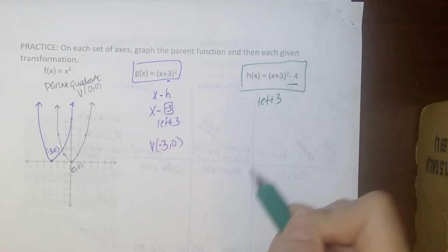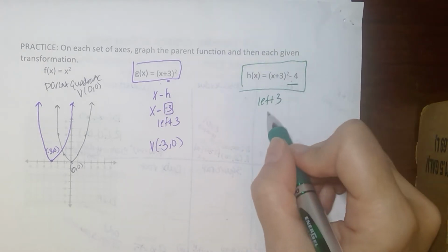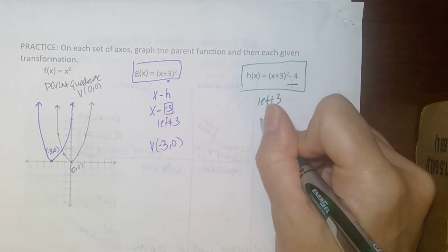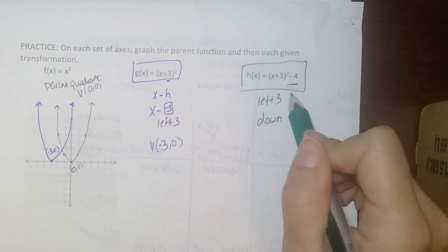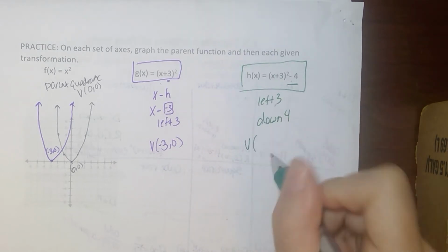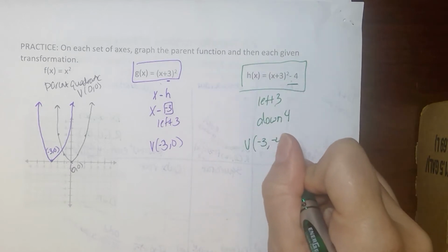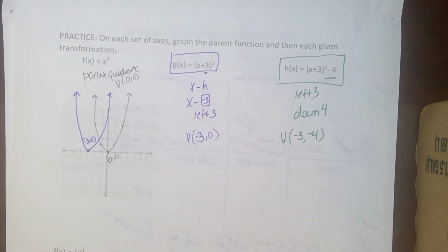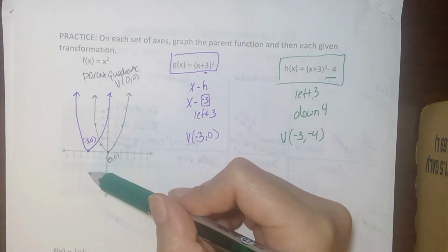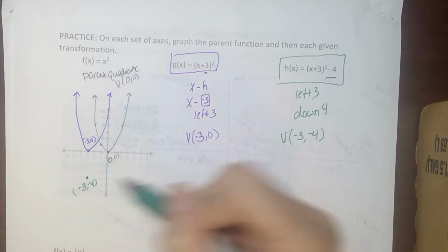Then I have this additional transformation, minus 4. Well, that is my k. It starts as plus k, so it goes the way we expect. This parabola is going to be shifted to the left 3 and down 4 units. So my vertex is going to be at negative 3, that's my horizontal shift, negative 4, that's my vertical shift. So from the parent function, h of x is going to be shifted to the left 3 and then down 4 so that my vertex falls here at negative 3, negative 4.